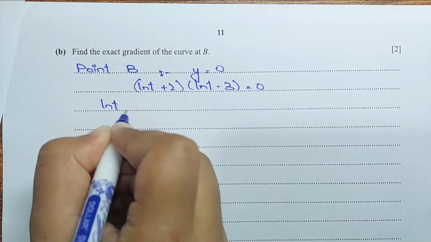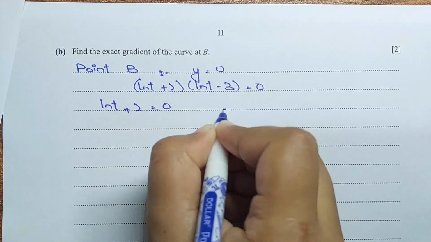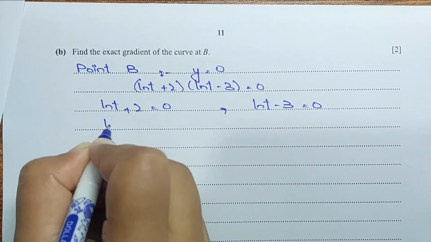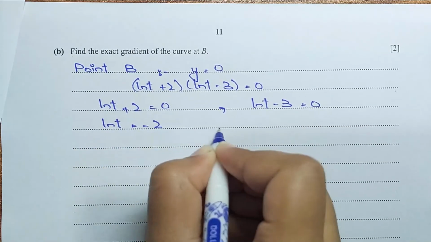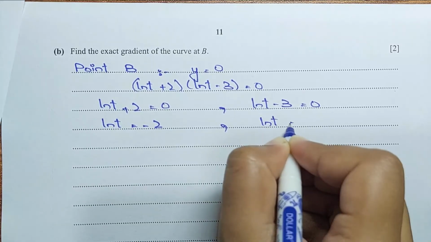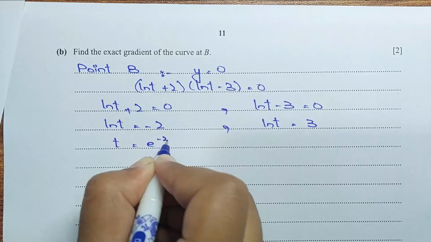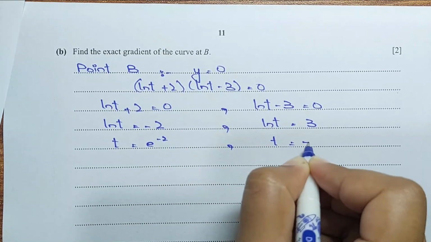It means ln of t plus 2 is equal to 0, and ln of t minus 3 is equal to 0. Here we have ln of t equals to minus 2 and ln of t equals to 3. Okay, what is t? t should be equal to e power minus 2, and here t should be equal to e power 3.